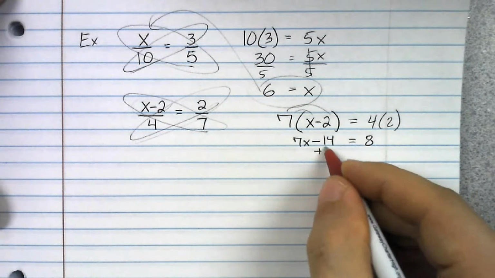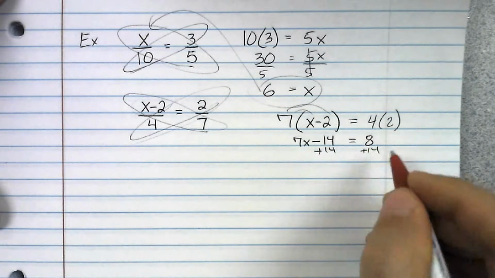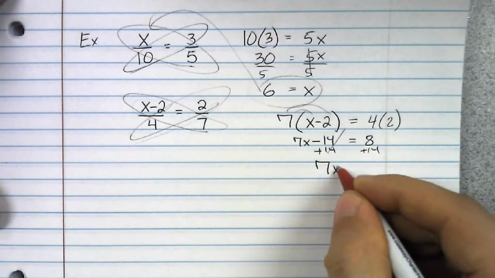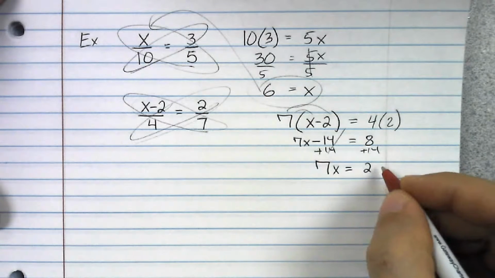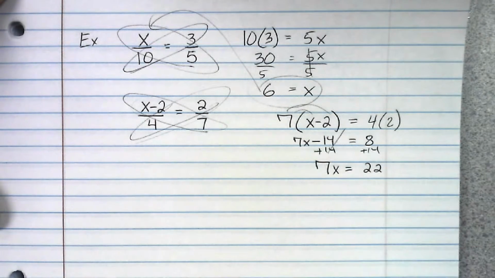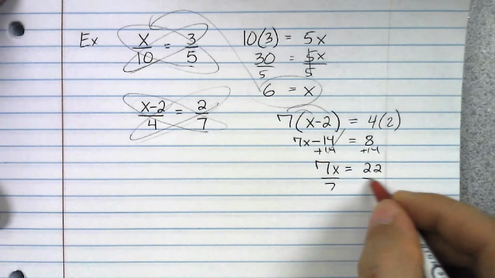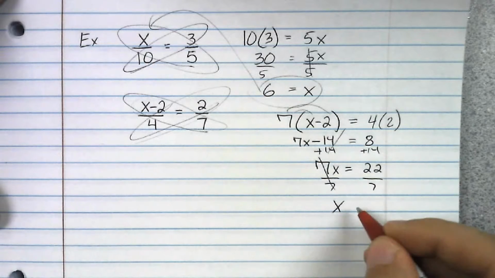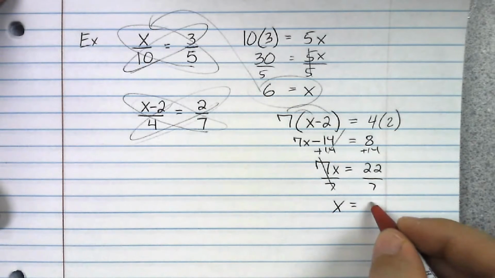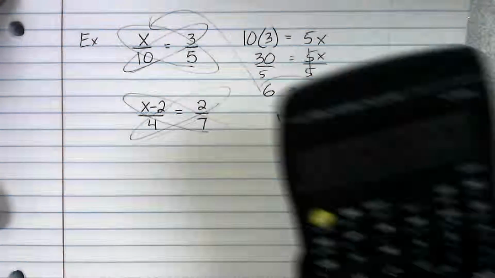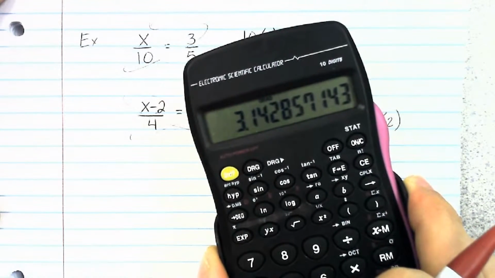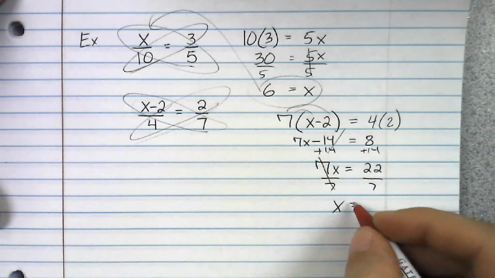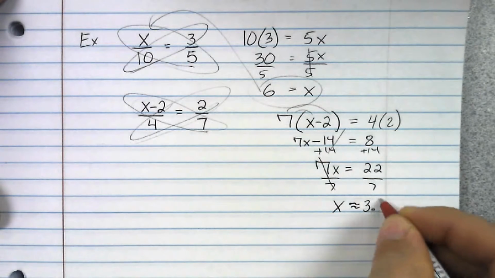Now to solve this, I'm going to add 14 to both sides. That cancels. 7x equals, and 8 plus 14 is going to be 22. To finish this up, I'll divide by 7 on both sides, and in your calculator you would get something like this. Let's say I told you to round this to the nearest 10th place. You would say this is about 3.1.